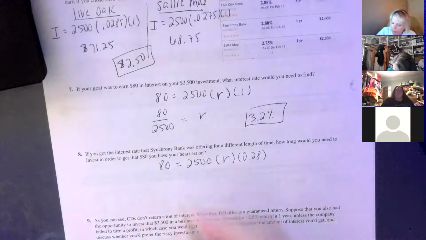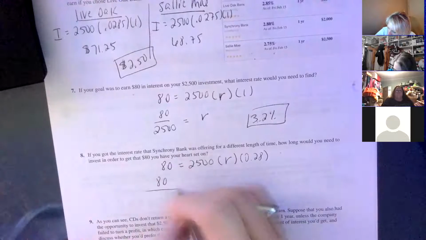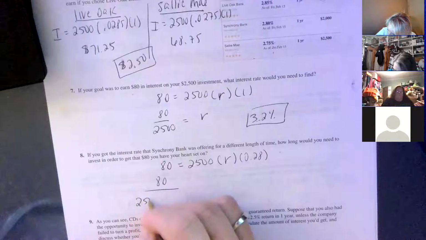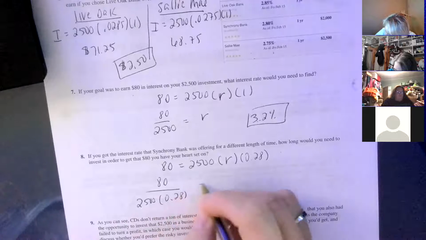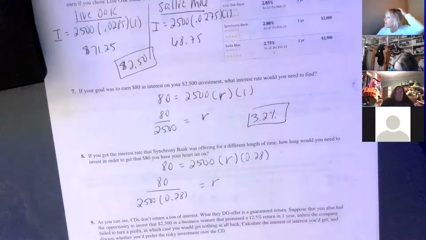Okay, so now we got to do our technique here, right? Where we divide by 2,500. We also have to have 0.028 in the denominator as well to get that rate.